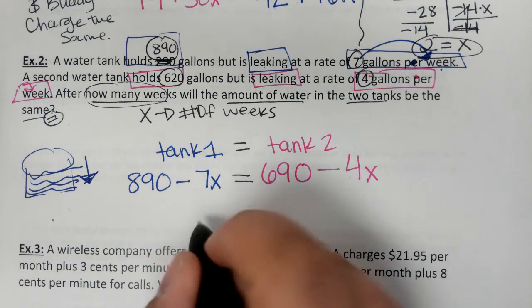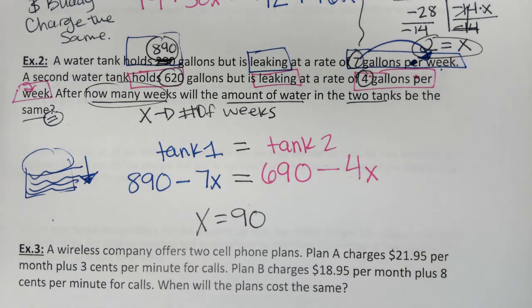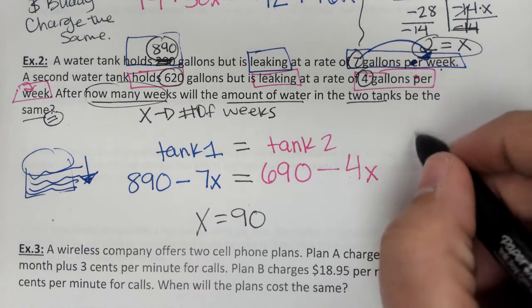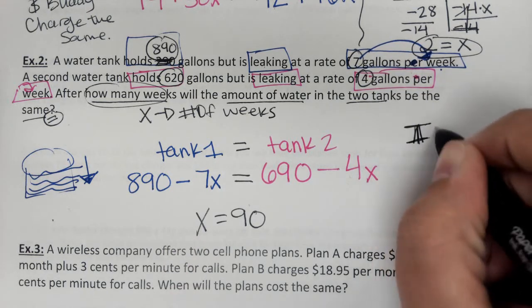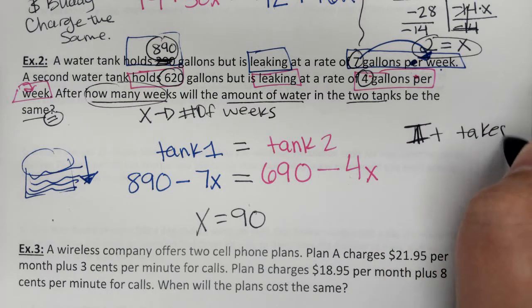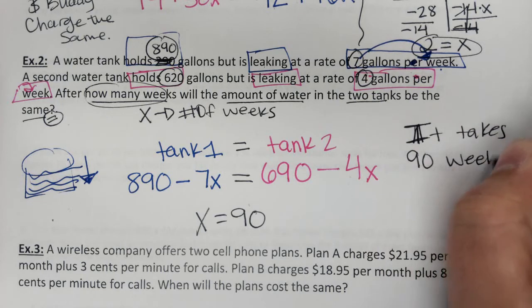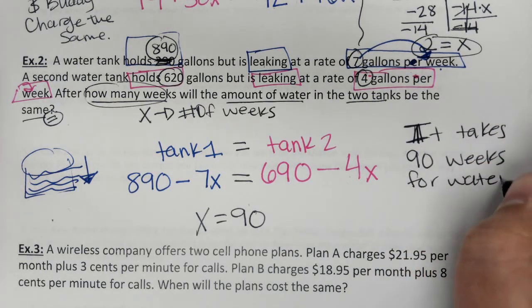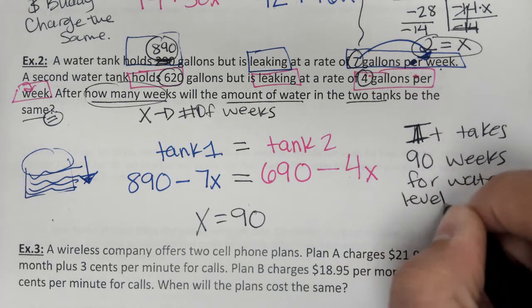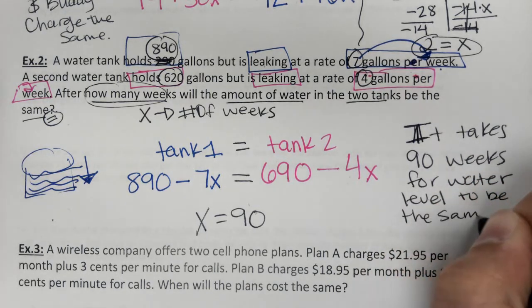What we found was that x is equal to 90. That means that it takes 90 weeks for the water levels to be the same in both tanks.